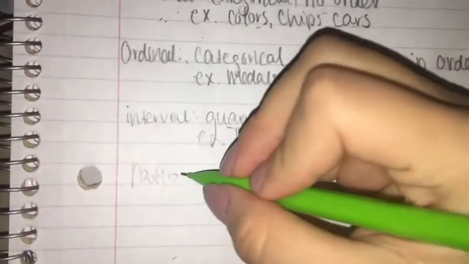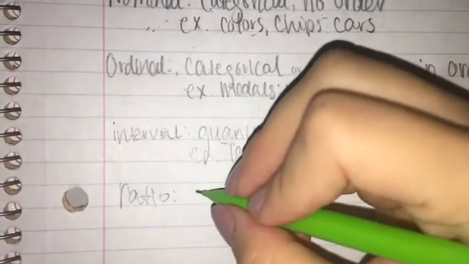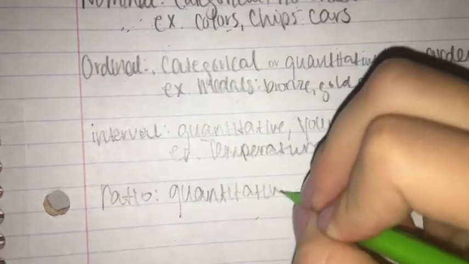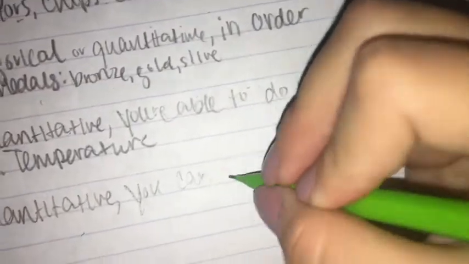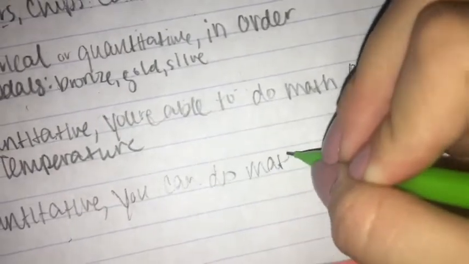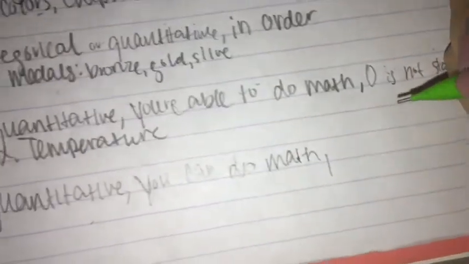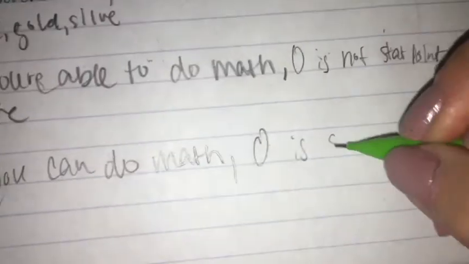And then you have your ratio, which is the final level of measurement. Ratio is also quantitative, and you can still do math with it. And 0 is your starting point.